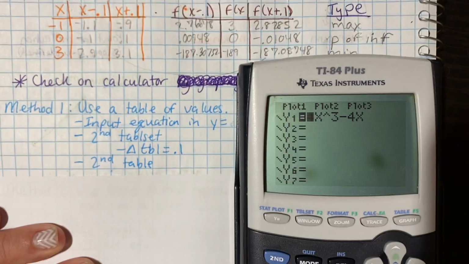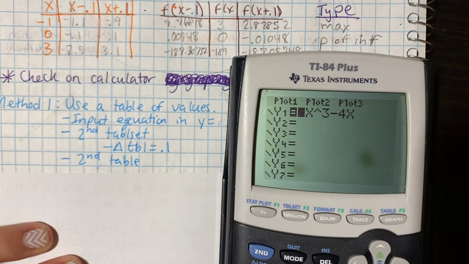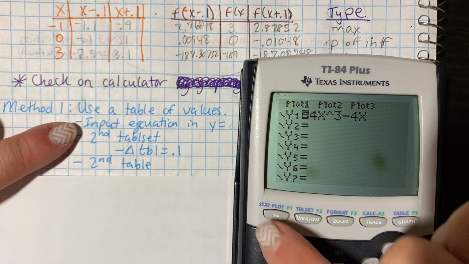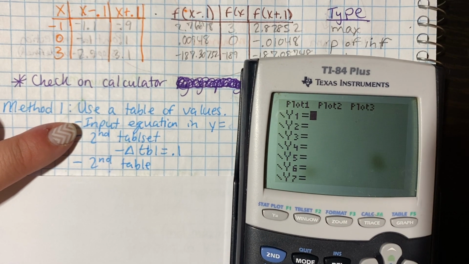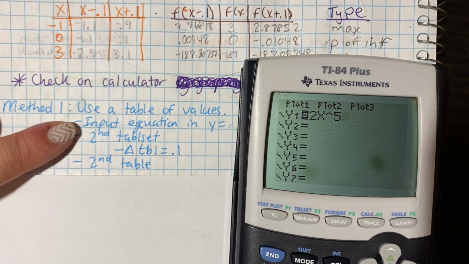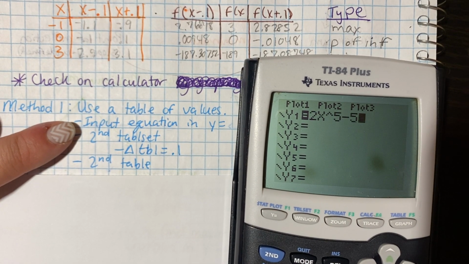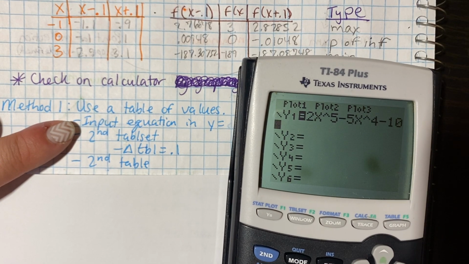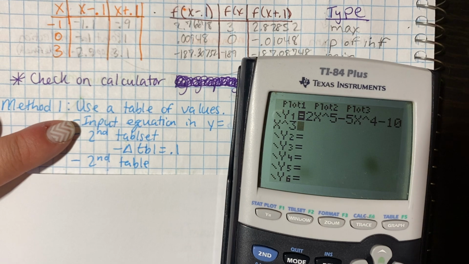We're going to just follow these directions. Our directions say input equation into y equals. So we're going to click on y equals, clear out whatever's in there, and put our equation in. So it's 2x to the 5th minus 5x to the 4th minus 10x to the 3rd.